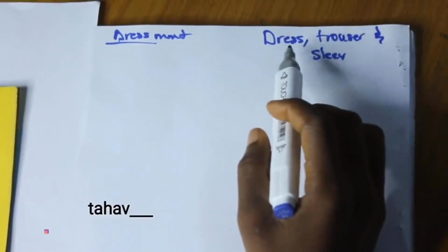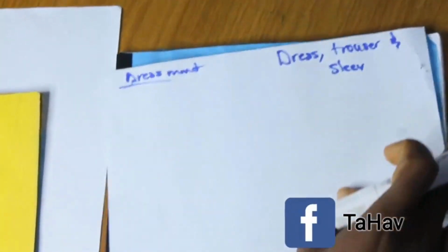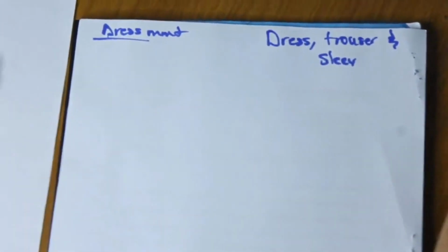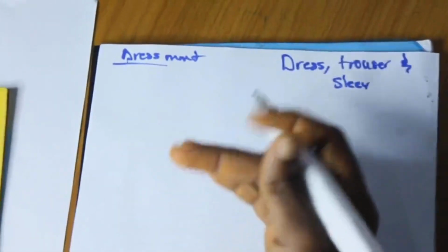What I'll be sharing with you guys is on dress, trousers and sleeve. For the dress measurement, basically the dress measurement is just a combination of the top and the skirts, because every measurement you need for the tops, every measurement you need for skirt, like I always say, the only difference might be in the waist, and it also depends on the design.